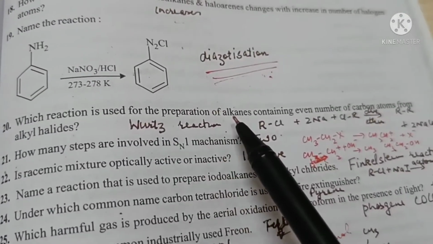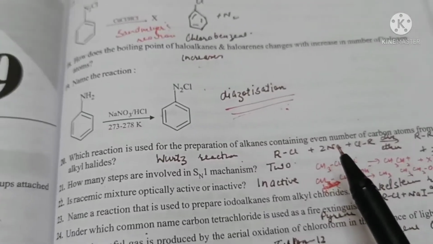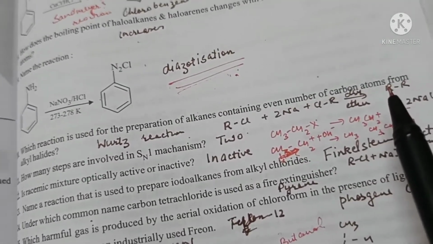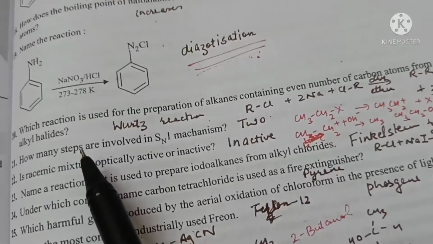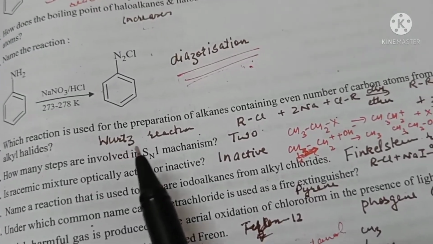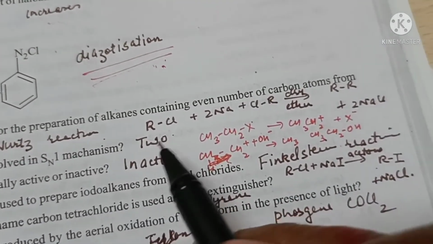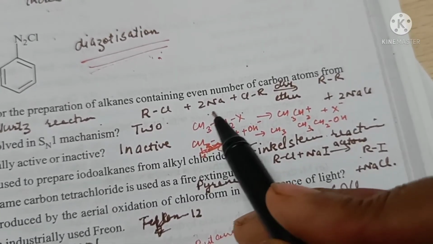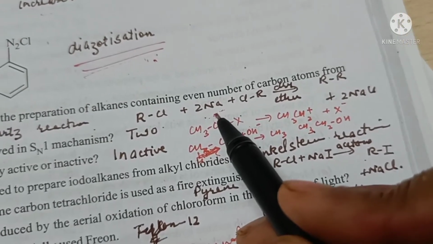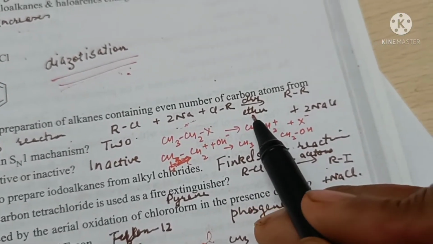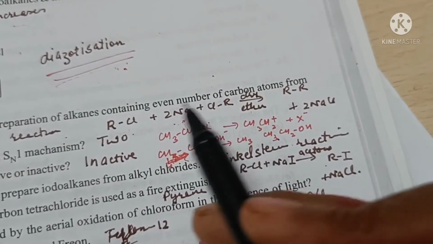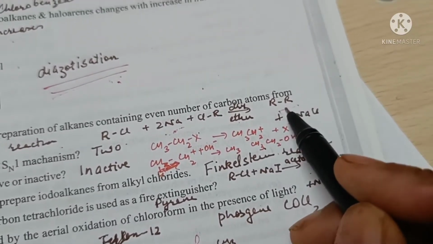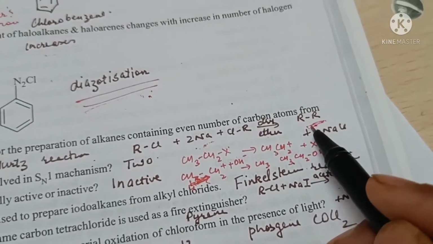Which reaction is used for preparation of alkanes containing even number of carbon atoms from alkyl halides? So it is Wurtz reaction. In Wurtz reaction, alkyl halide is made to react with sodium in presence of dry ether. NaCl is formed and the two alkyl groups join together to form an alkane of even number of carbon atoms.